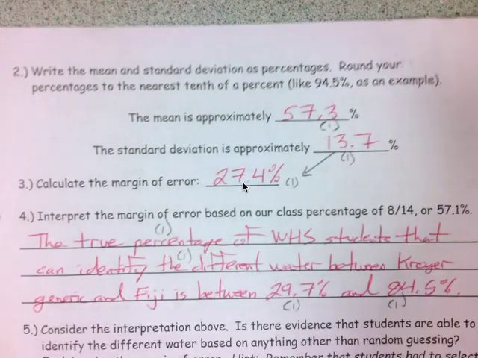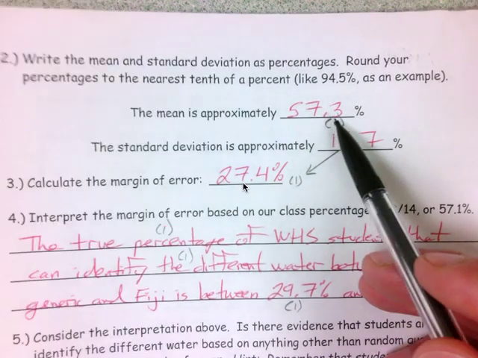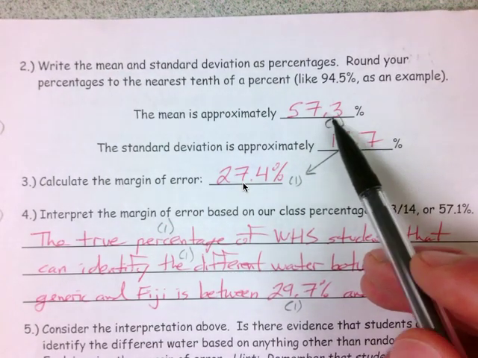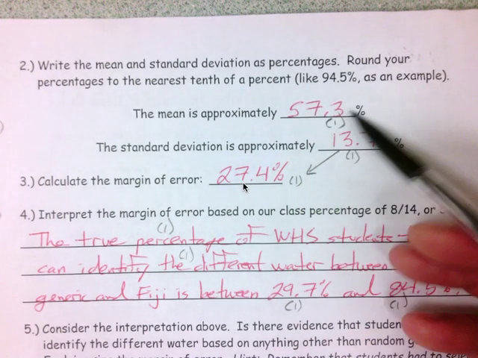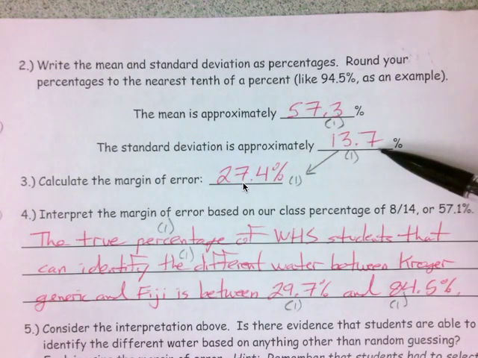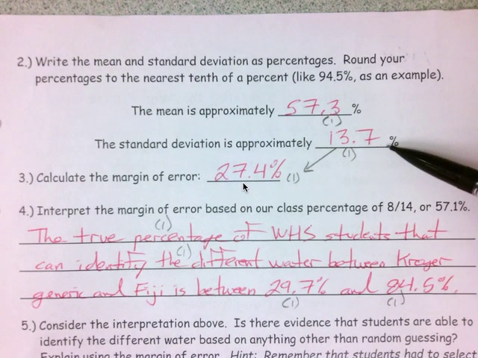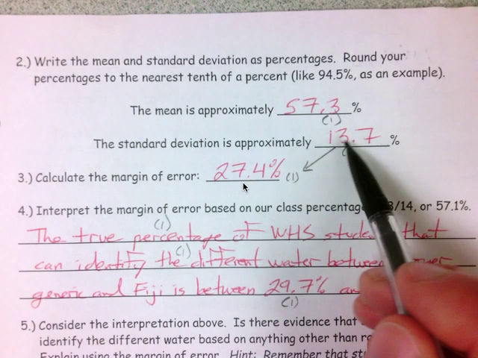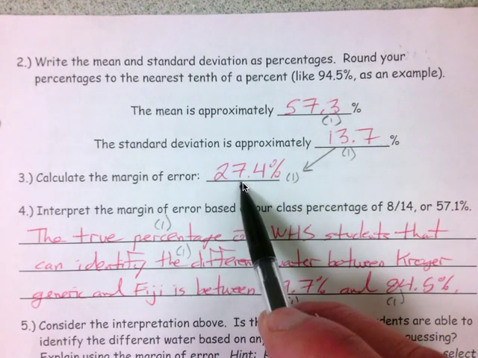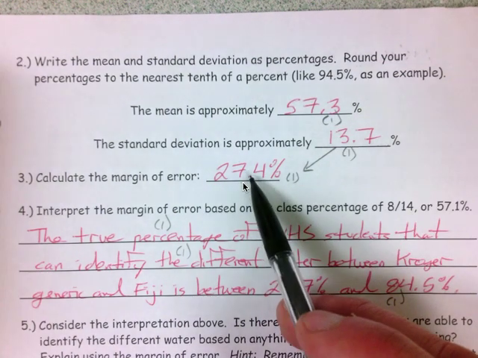So everybody should have gotten a mean of 57.3%. That's good news, because we simulated based on an assumption of a 57% success rate. So indeed, the 57%, that quote, truth, is really ending up in the middle. And what's really important for us was this: we needed the simulation in order to calculate the standard deviation of 13.7%. To get the margin of error, you take the standard deviation and double it. So that's 27.4%. That was worth 3 points, 1 point each.